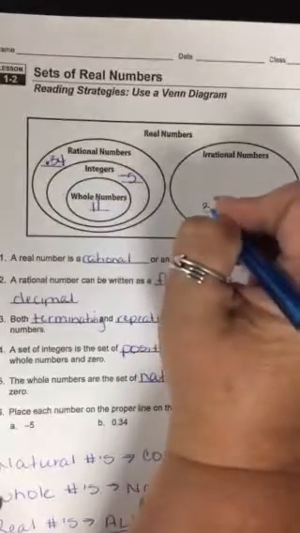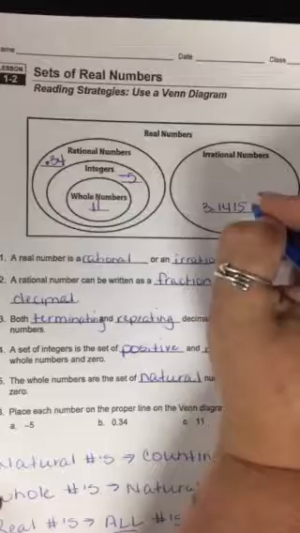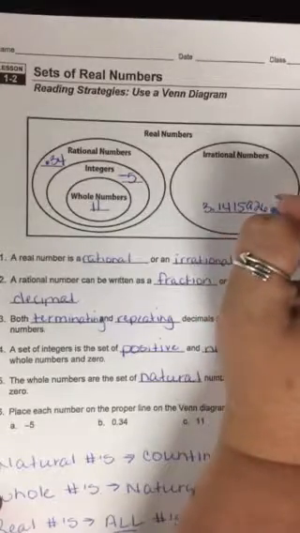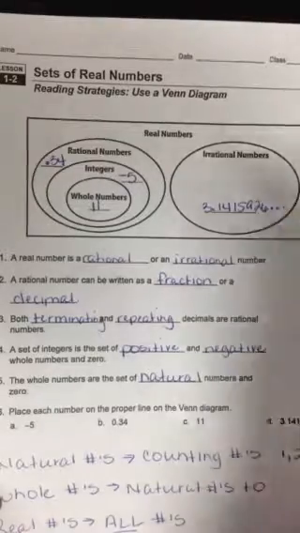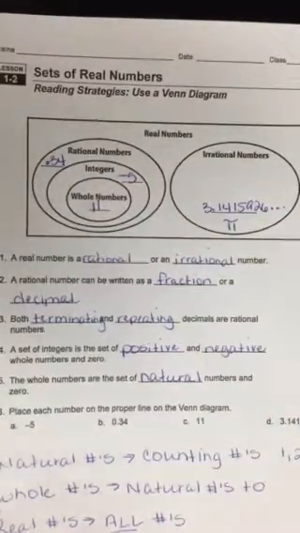And 3.141596, it has dots behind it. That means it just keeps going forever, and that would be considered an irrational number. We also consider pi an irrational number, so I'm just going to throw that in there so that you have that information.